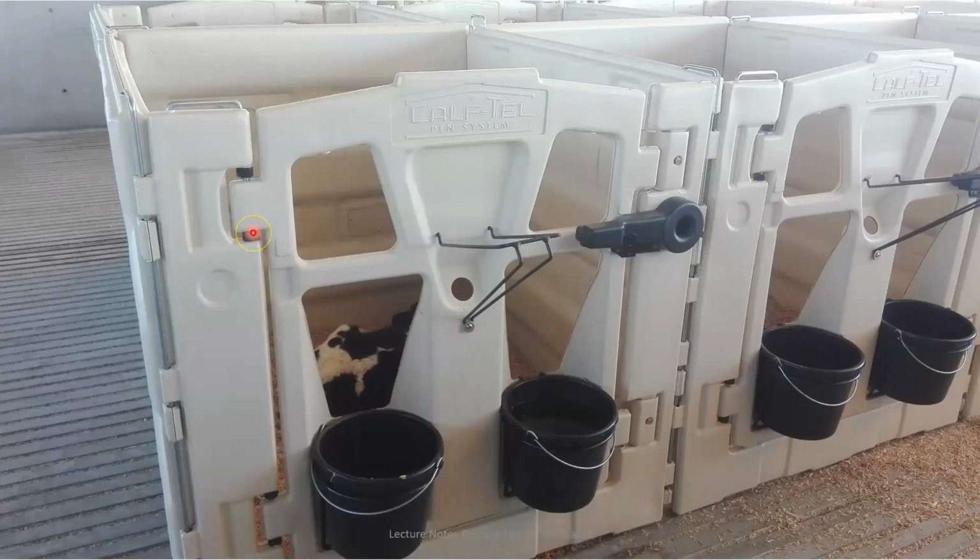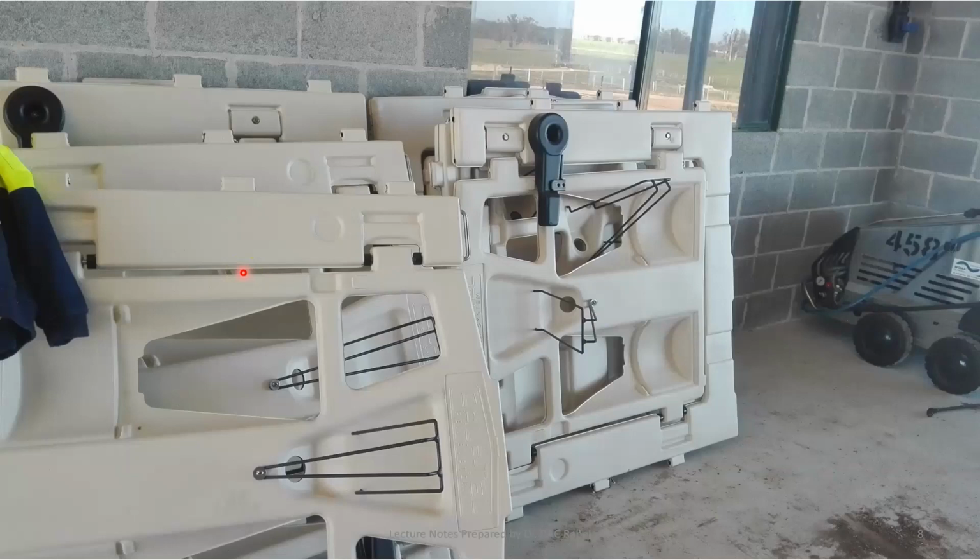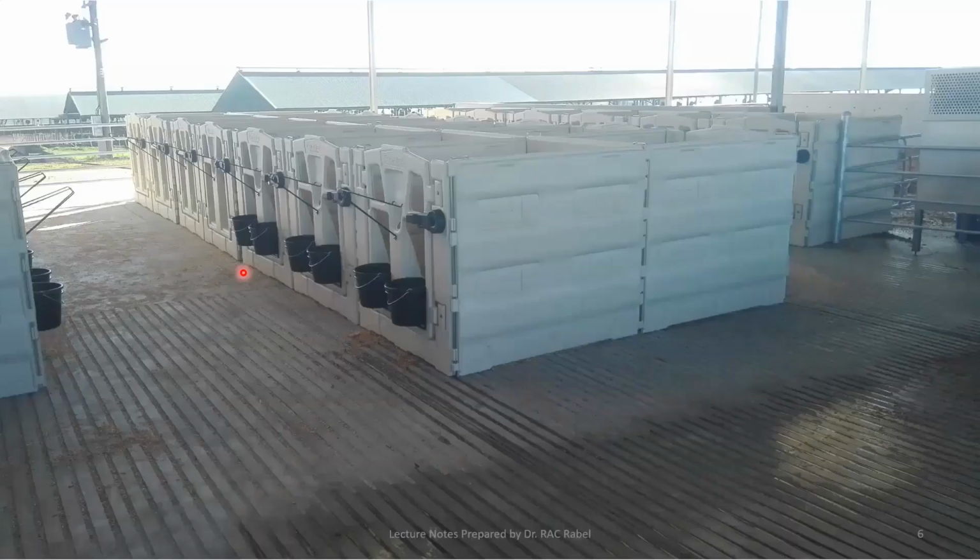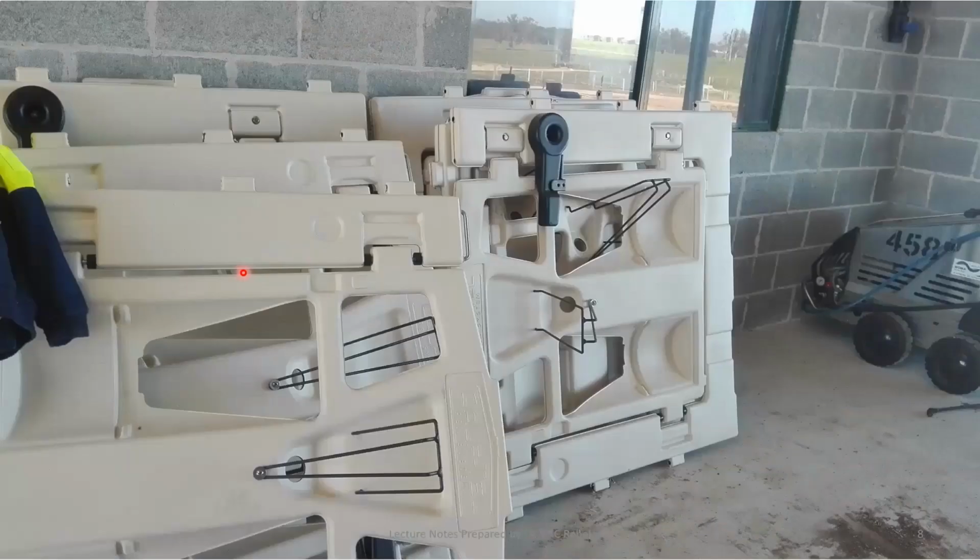So these are collapsible, as you can guess, right? When they are not being used, they can lie against a wall like this, because in certain countries, certain management systems, you have seasonal calving, right? So you don't have to have these pens put up throughout the year. They can put them up only during the calving season, and afterwards they can use the space for something else by collapsing the calf pens in such a manner and just store them until next year.